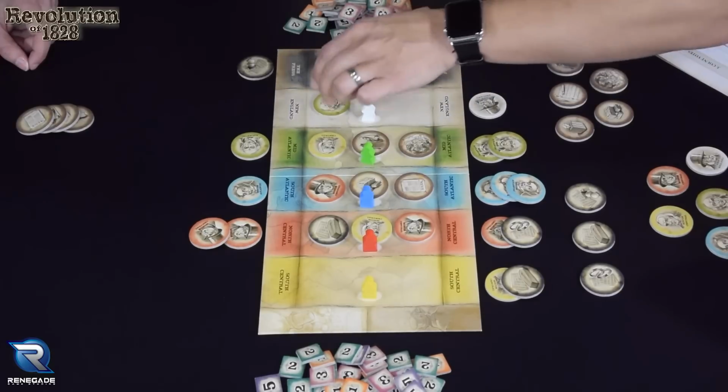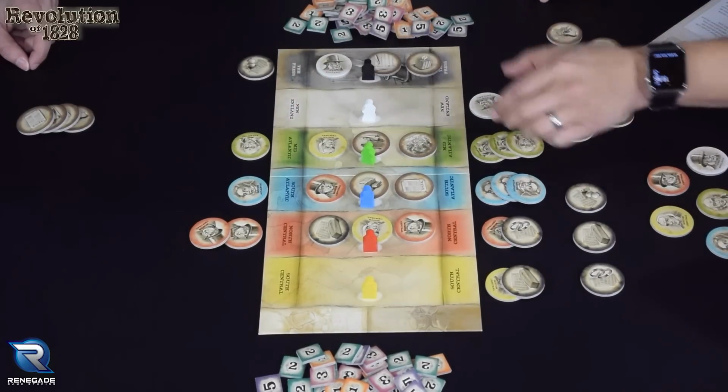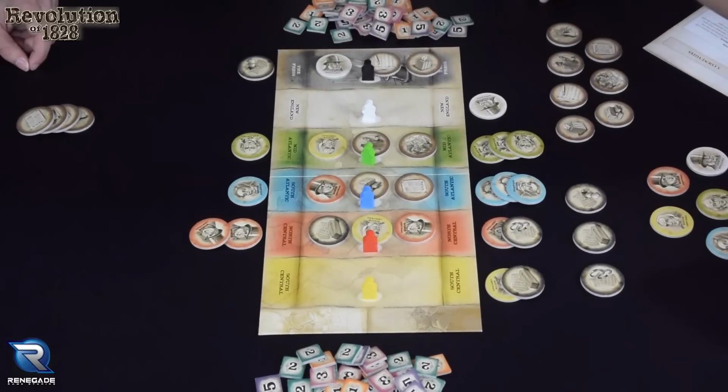Now, some things you need to know about the board. It's not just as simple as taking actions. The moment anyone takes the last tile from one of these areas, something's going to happen. So if I take this green one, I'm going to place it onto my side. If you take the last tile, two things are going to happen.